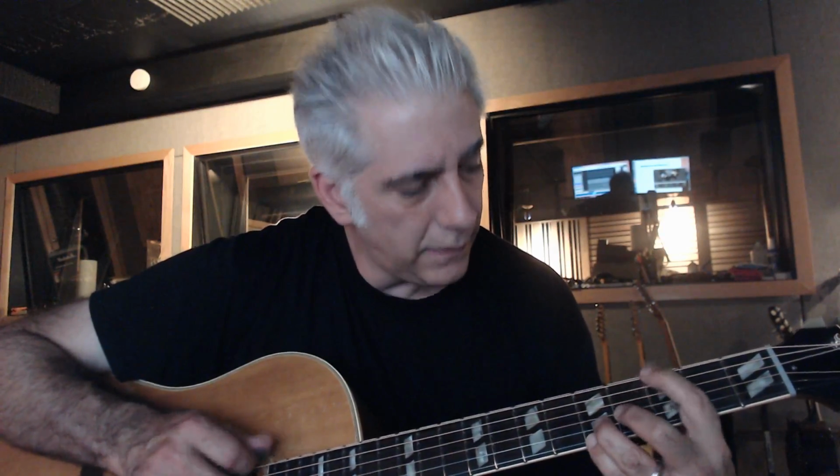And then, instead of the B diminished chord, making it a B minor 7 with a sharp 5, so the progression would be this. I think that's a really cool substitution to do over this particular progression.